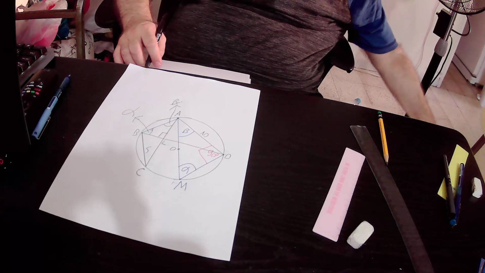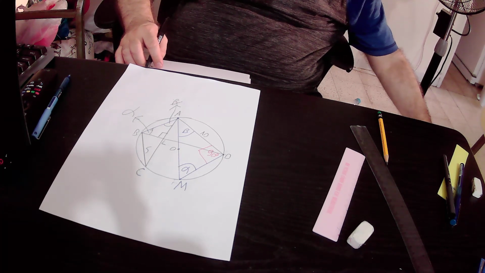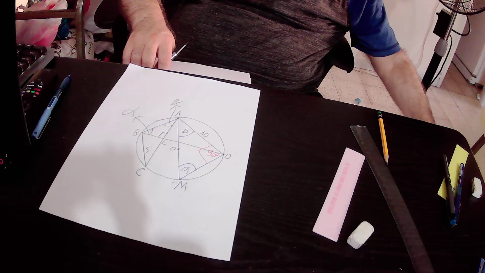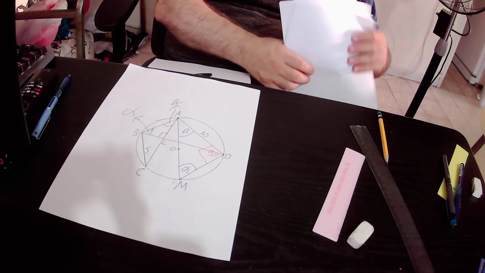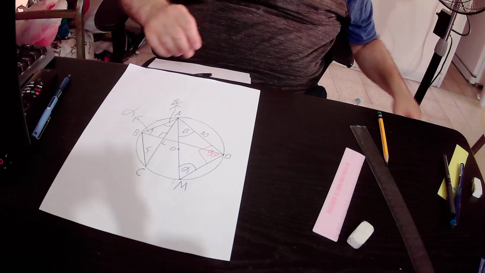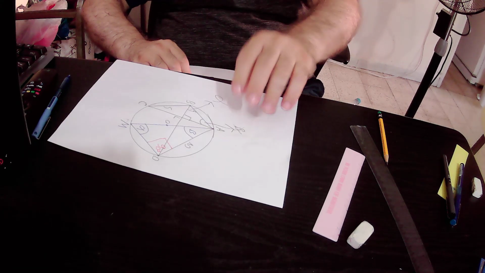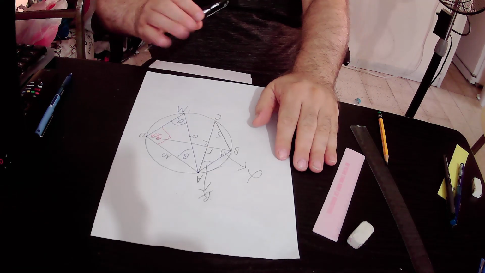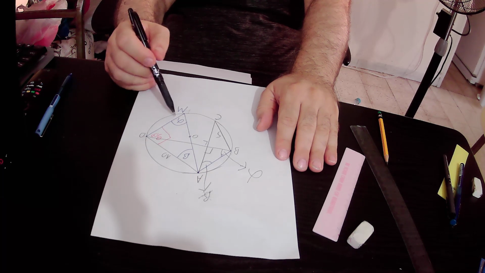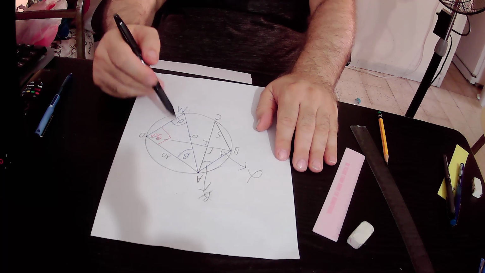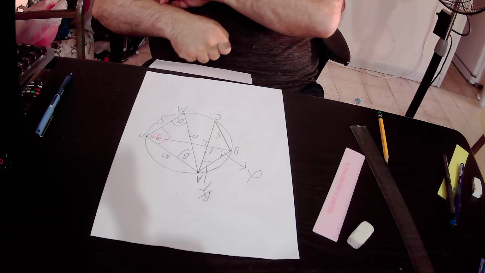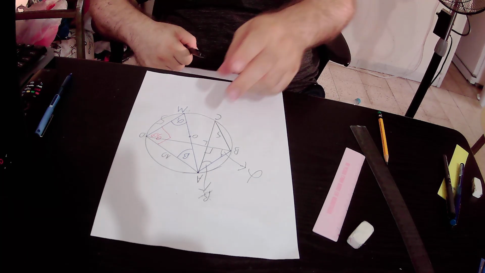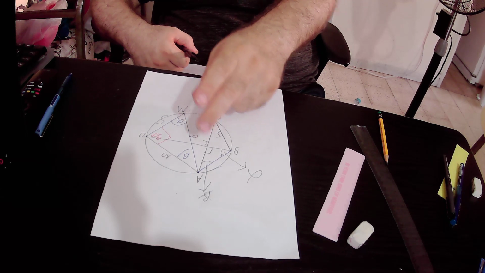So we can write here that MD equals 5 units, okay? So in the next step I will draw again the right triangle AMD.